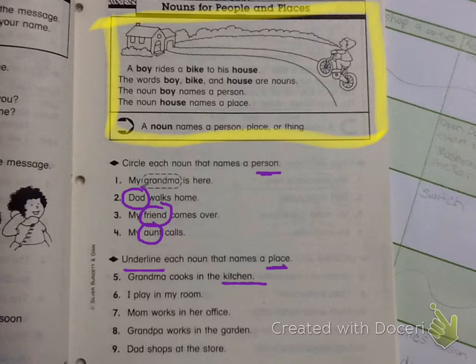Number 6, I play in my room. What's the noun that names a place? Good job, room, so we're going to underline that. Number 7, Mom works in her office. What is the noun in number 7 that names a place? Office. Good job. Now, Mom is a person. That would be a noun, but in this sentence, it tells us to only underline the name of a place.